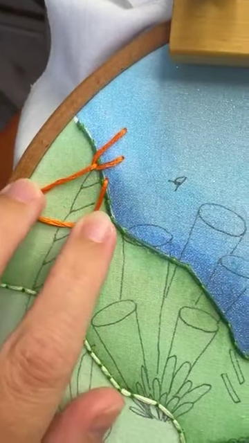This is what you're going to do for the entire time. So up like this, and down like this. Like I said, guys, it's an easy one tonight. Easy peasy.